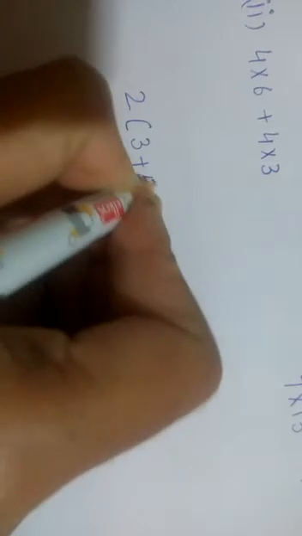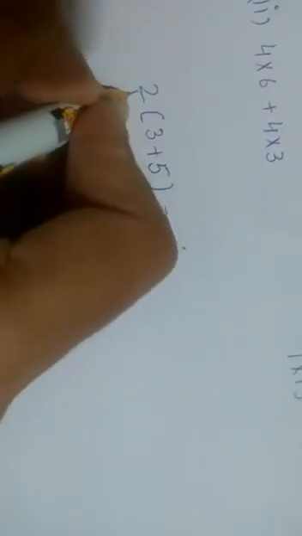We have done the distributive property, and it works like this. If the question is 2 into 3 plus 5, it means 2 is outside and 3 plus 5 is inside the bracket, so 2 is multiplied by the entire bracket. And how do we solve it? Firstly, we can do it this way.